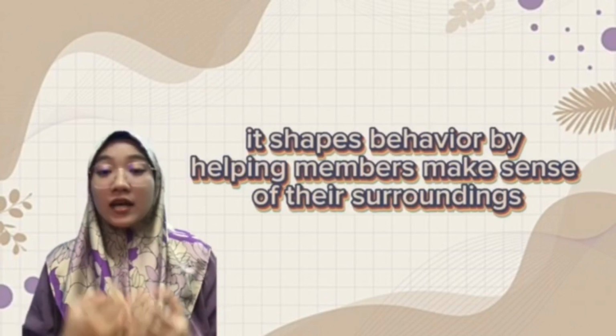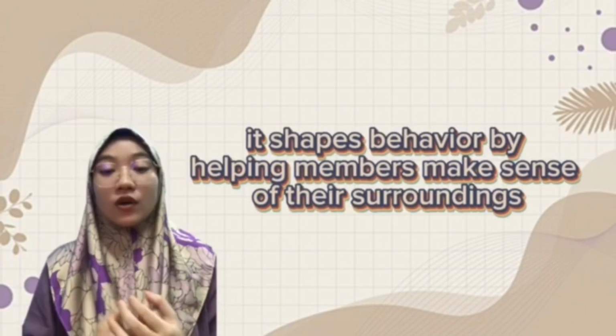The next question is functions of organizational culture. The first function is it shapes behavior by helping members make sense of their surroundings. An organization culture serves as a source of shared meaning that explains why things occur the way they do. Organizational culture is not fully visible but felt. At the least visible level, culture reflects the values shared by organizational members.